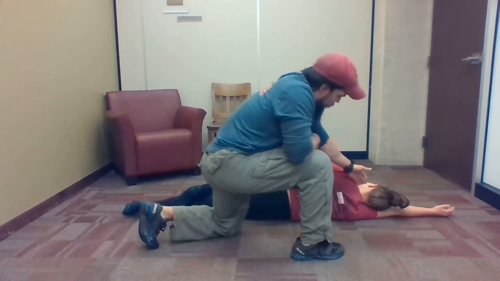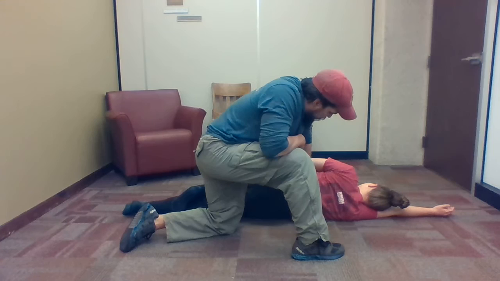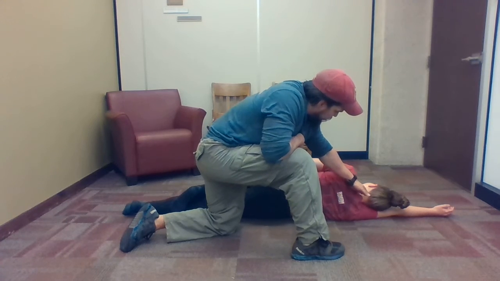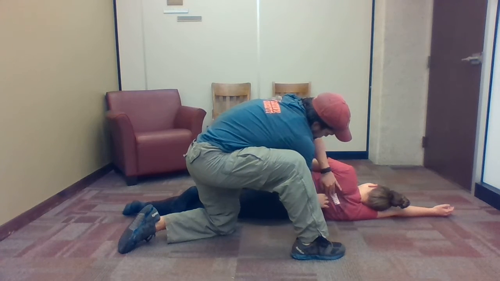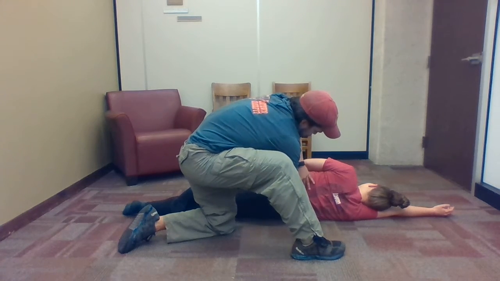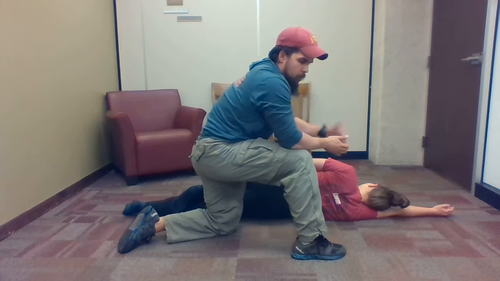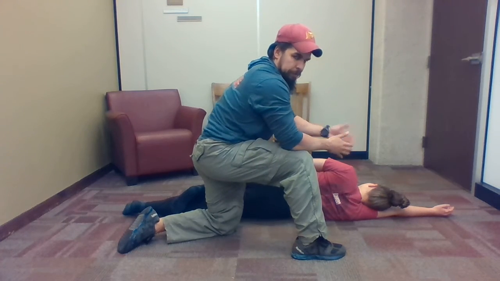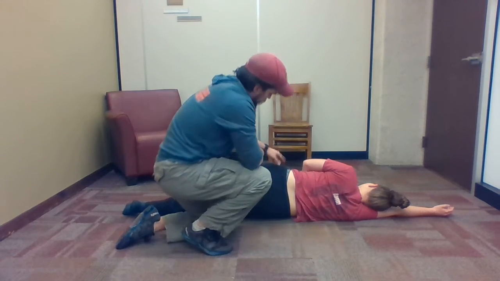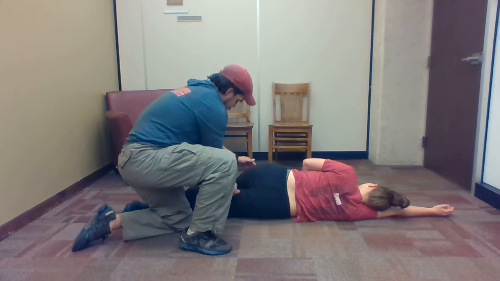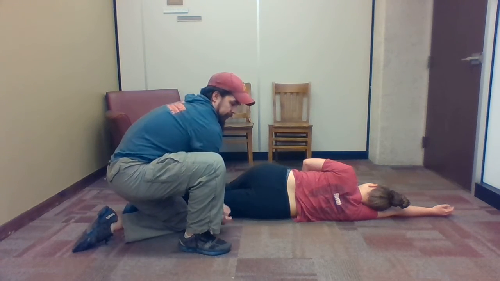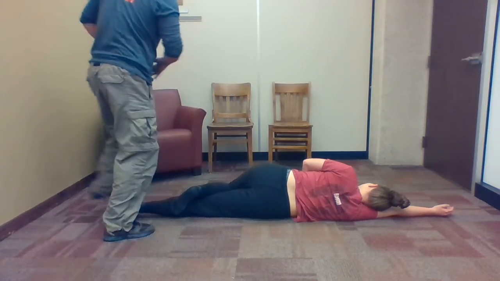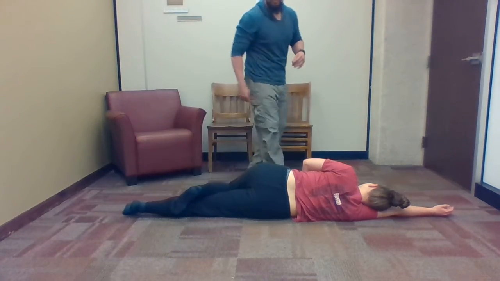From there, you're going to come back around the back side. You'll expose all the way up. You're checking for DCAP-BTLS again. You're going to palpate the spine on both sides and down the middle, ensuring that nothing is out of alignment or broken, swollen, etc. You're going to check the butt and hips again, as well as the back of the legs for bleeding and DCAP-BTLS. If this position is comfortable, you will leave the person in this position.